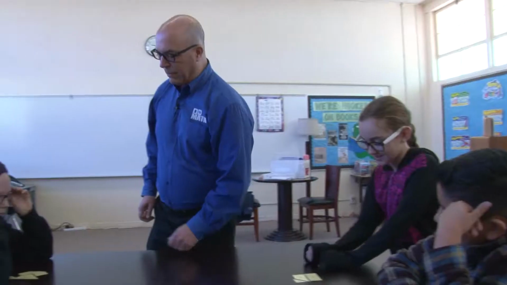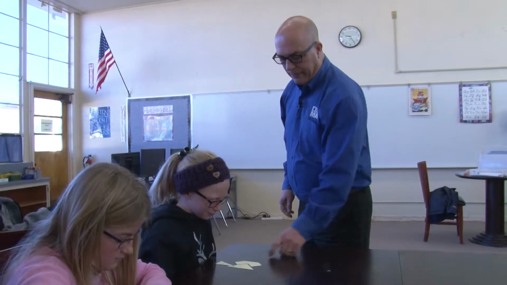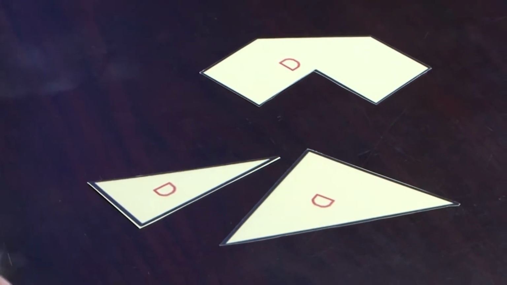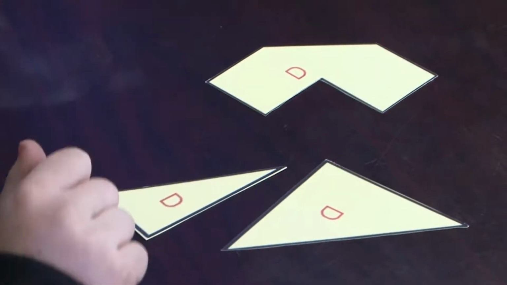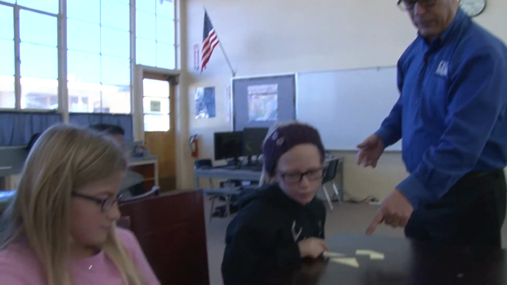Okay. What have you got? I don't know. You've got a lot of different shapes, right? This one's kind of weird. What are those? They're both triangles. They're both triangles. This part is slanted. Does anybody have 3 shapes that are the same? I have 2 triangles. You have 2 triangles, you have 2 triangles.